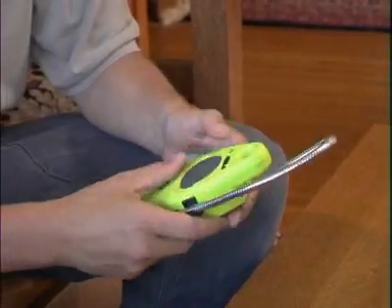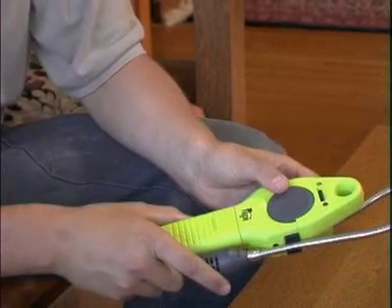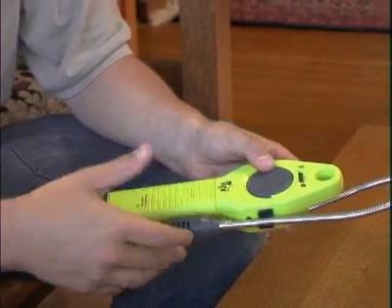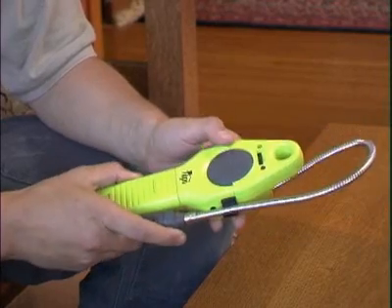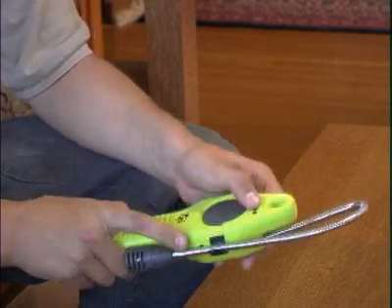This device is actually a gas leak detector, and if we do find any indication of gas leaks, any kind of smells or anything, this will identify very specifically where they're coming from, and very rapidly.